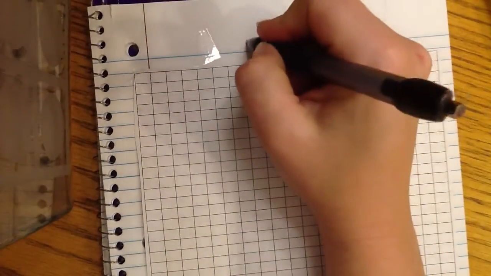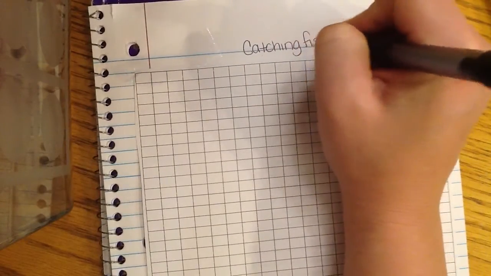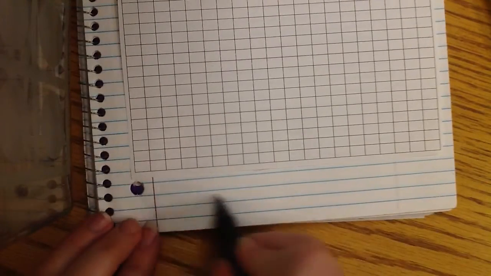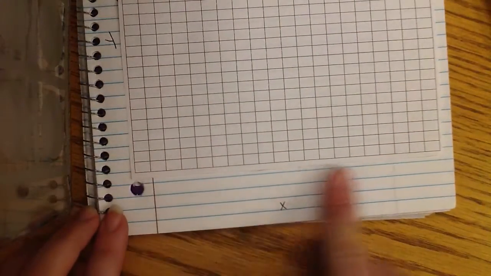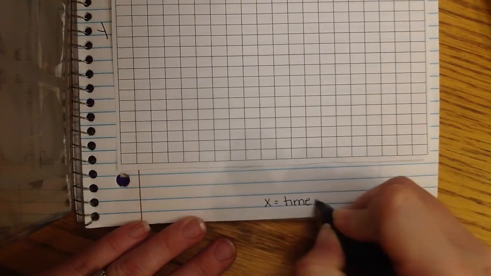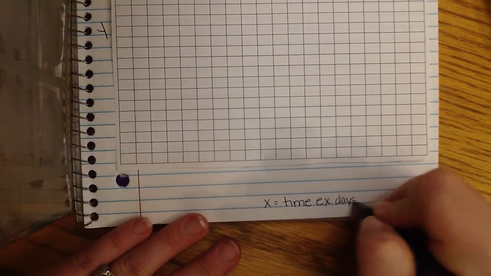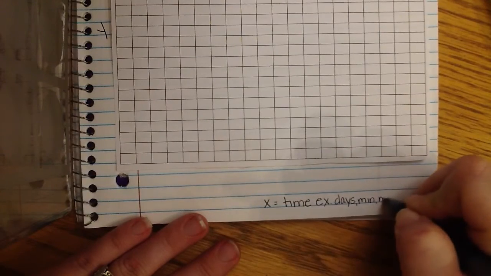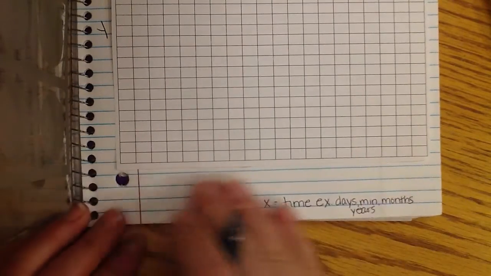A graph needs a title, and the title would be Catching Fish. Okay, I also need to label all my axes. Remember this down here is the X, and this over here is the Y. So what's this represent? Almost always, X uses time. So for example, that could be days, minutes, months, years. Those are always across the bottom.